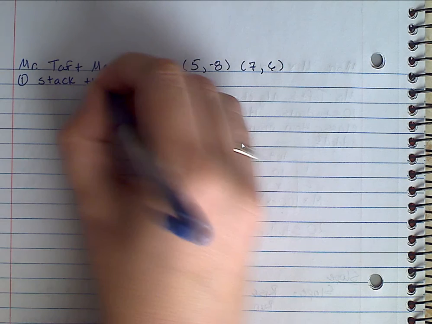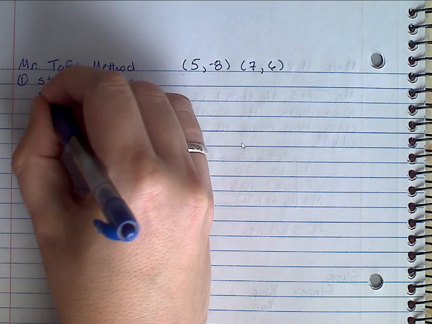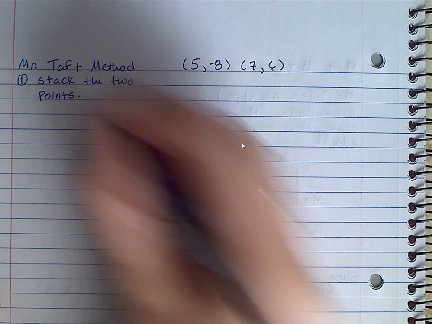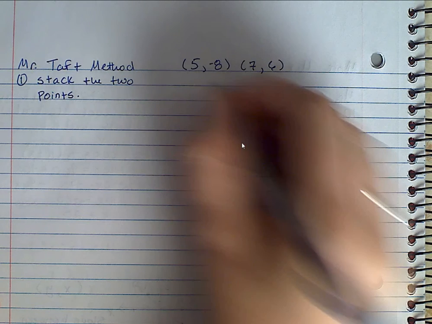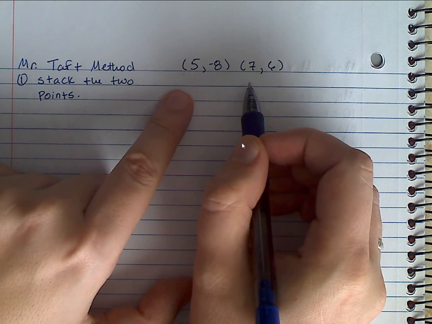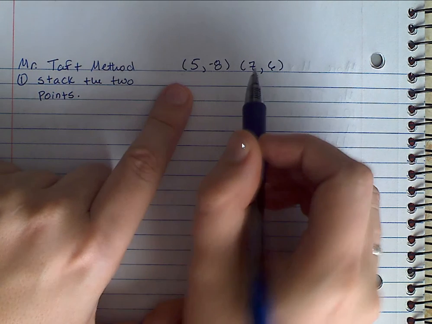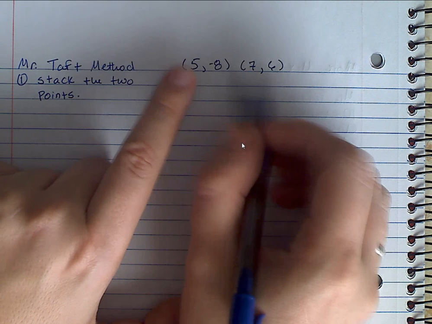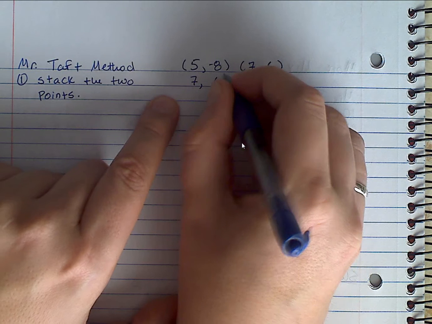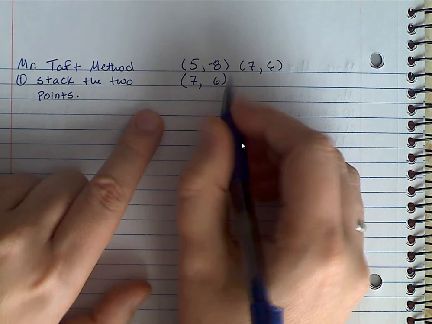Stack the 2 points. Now, like I said, I did not come up with this. I learned this when I was learning how to be a teacher, and I am taking credit for it. If you guys ever become teachers, you can take credit for it and call it whatever you want to. So I'm going to take these 2 points. It doesn't matter which one I put on top. I just have to have one be on top and one be on bottom. So I'm going to have 5, negative 8 be on top, and I'm going to put 7, 6 on bottom. I could go the other way. I could put 5, negative 8 underneath 7, 6. Doesn't matter.